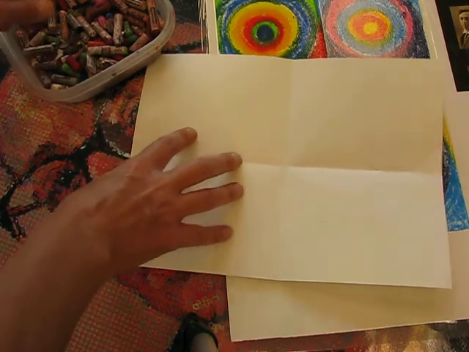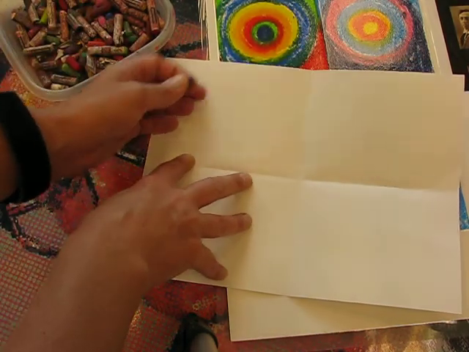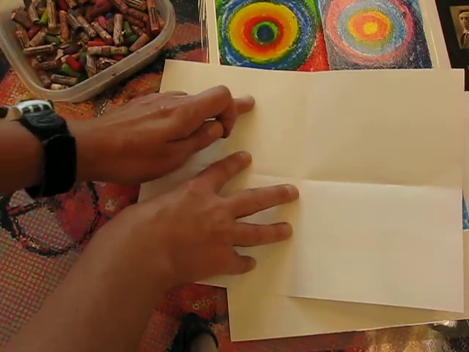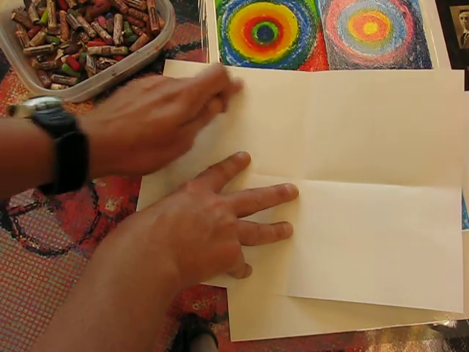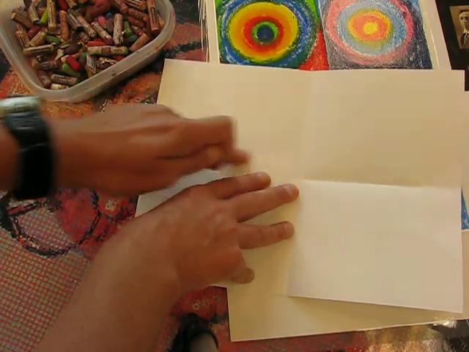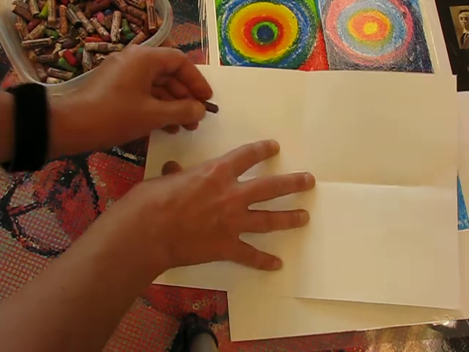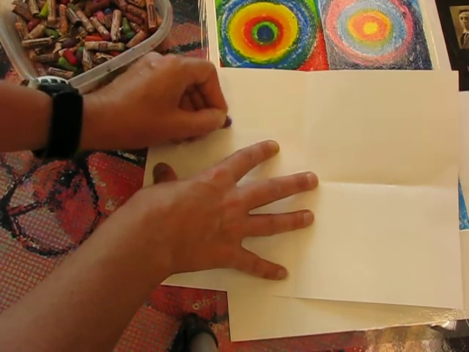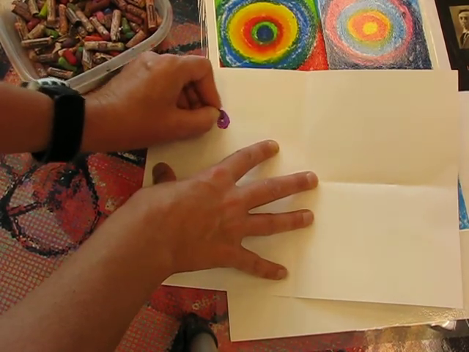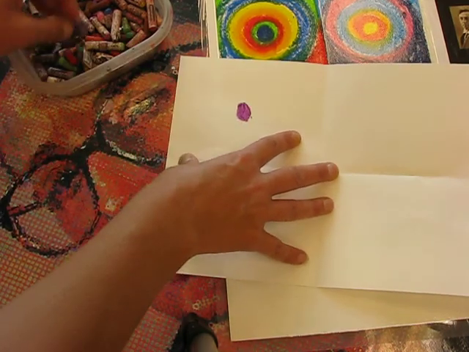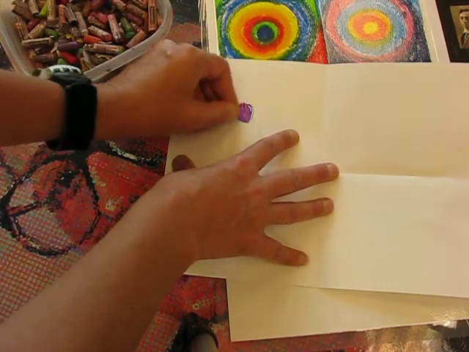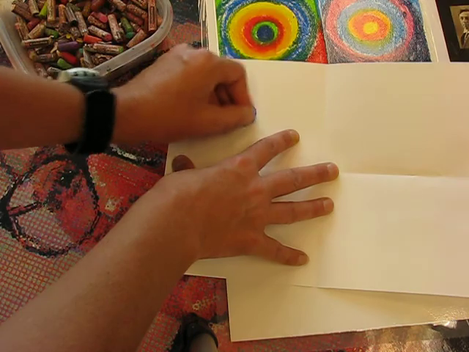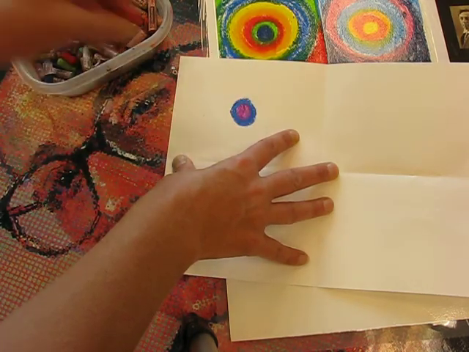This isn't a blending project. What you're going to do is start with the oil pastel, start in the middle with a small color, and you're going to get bigger and bigger circles with each square until it's filled. So I'm going to start with this one here. I'll start with a nice purple. And the reason why we use oil pastels rather than crayons is that they're more vibrant in colors.